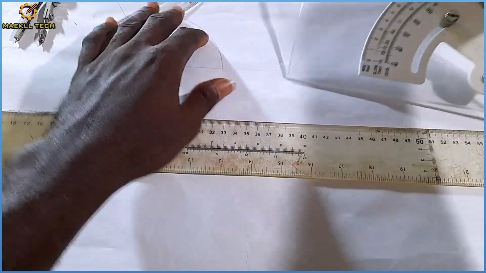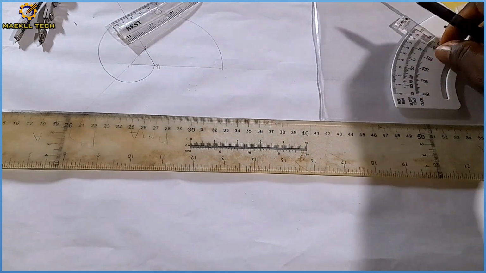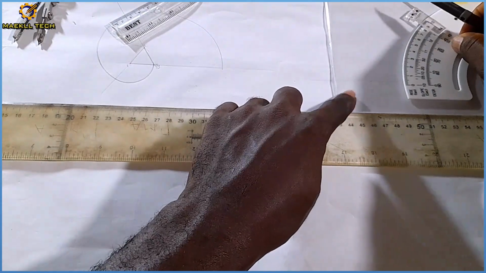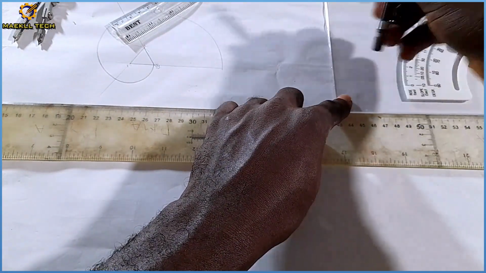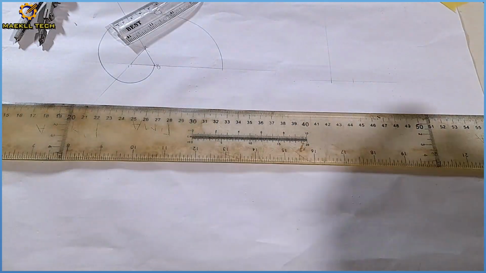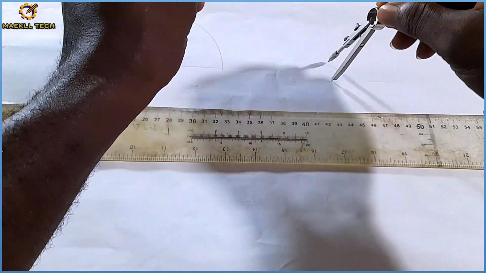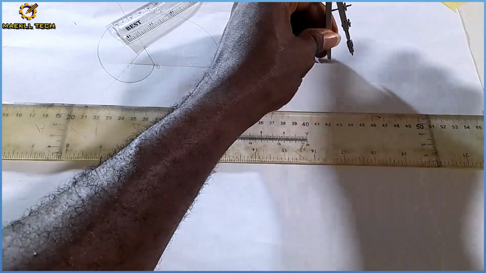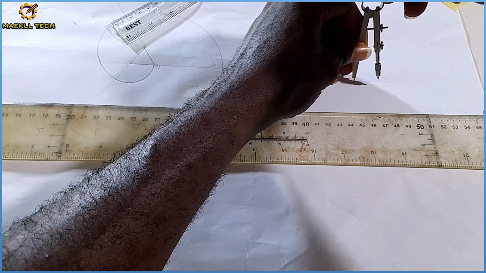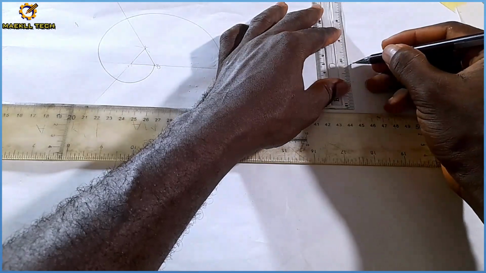With my set square, I have this vertical line projected at any of the points there. With my 20 still on my compass sitting right here, I mark on this line. Then from the intersection right there, I place my compass and mark right here. Then at this area, I mark right here. So I have my 4 points.